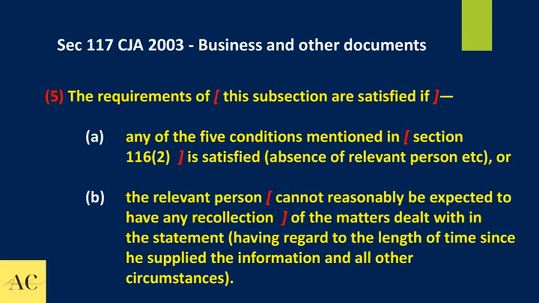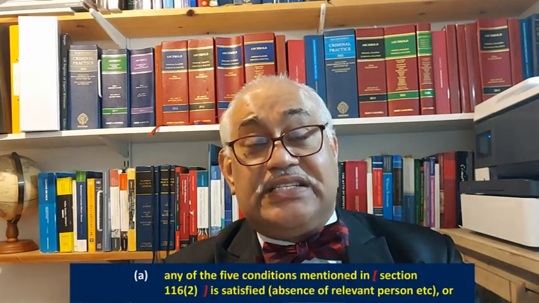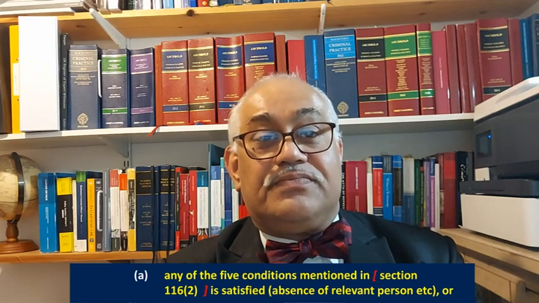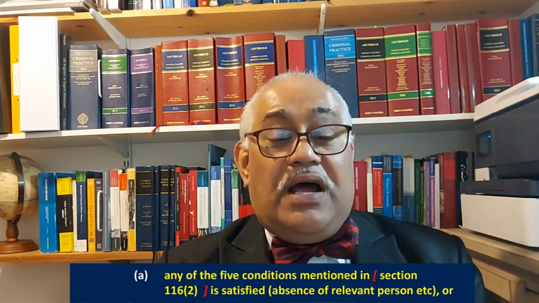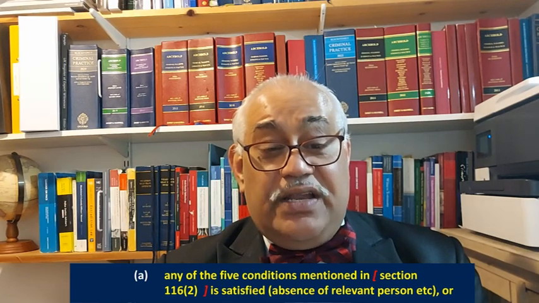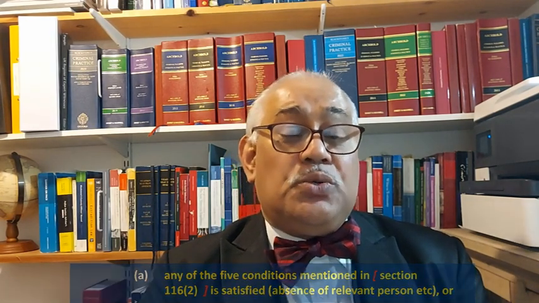Paragraph 5. I'm going to look at that now. And it reads, the requirements of this subsection are satisfied if A, any of the 5 conditions mentioned in section 116 is satisfied. You would remember when we looked at section 116, there were 5 conditions where section 116 could be triggered.